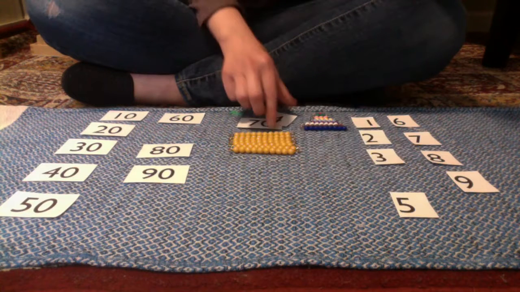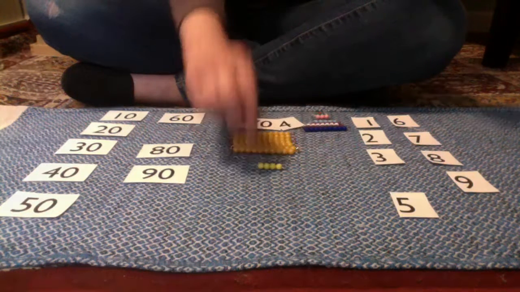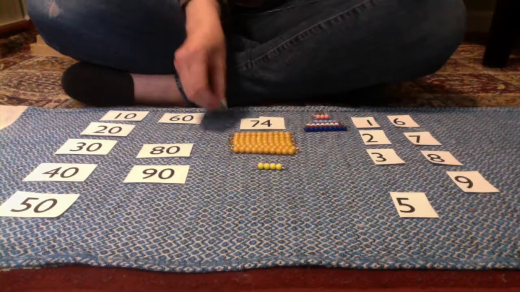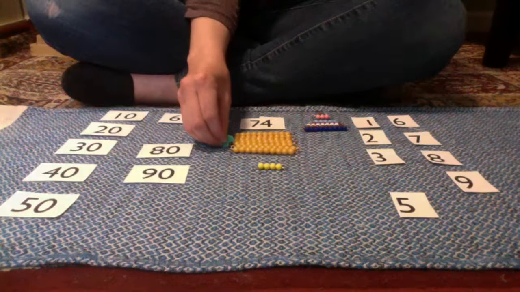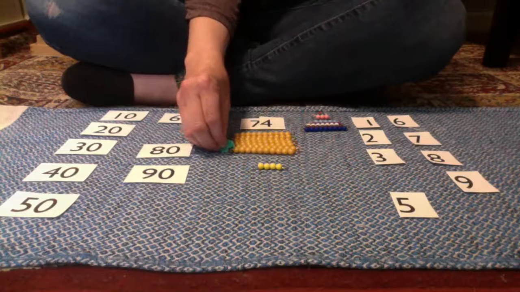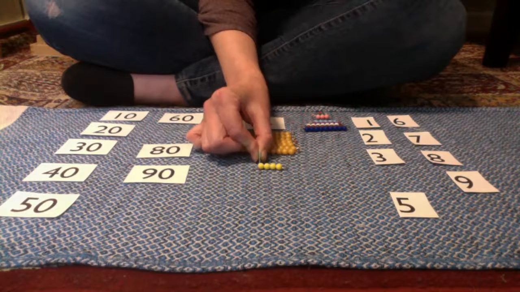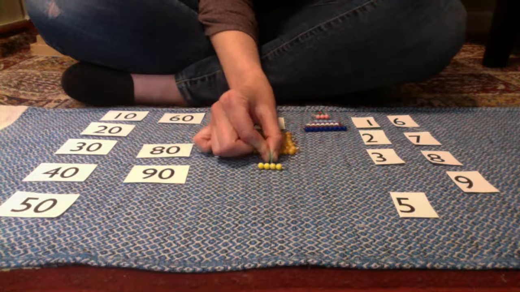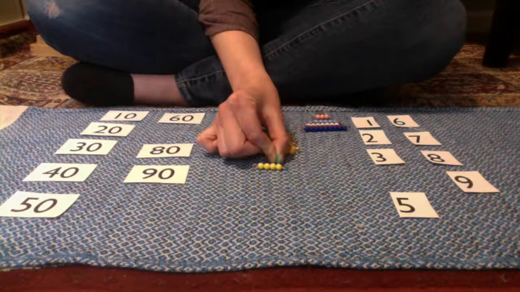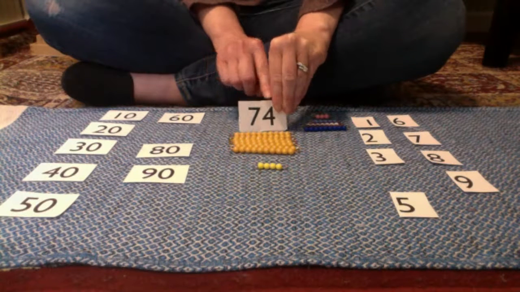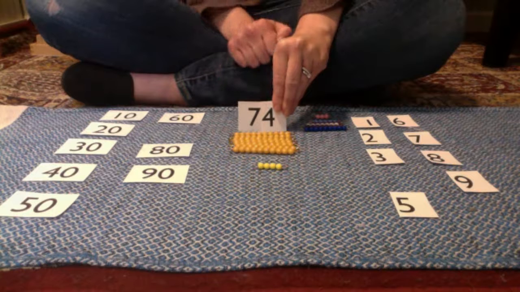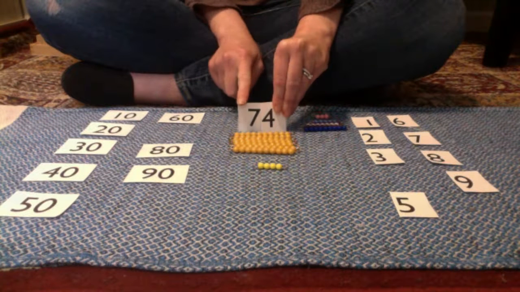7 tens and 4. 10, 20, 30, 40, 50, 60, 70, 71, 72, 73, 74. 7 tens and 4 units is called 74. This is number 74.